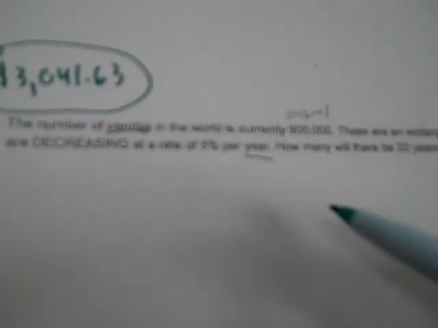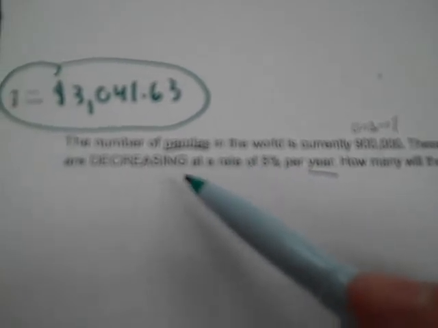All right, so my two units are pandas and years. So the time is my X unit, and then panda is the Y, and it always is like that. So it's per year, and then pandas per year. Now the only thing it says about per year is the 5% decreasing.